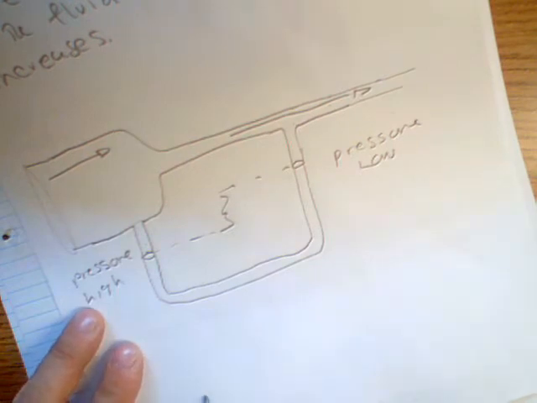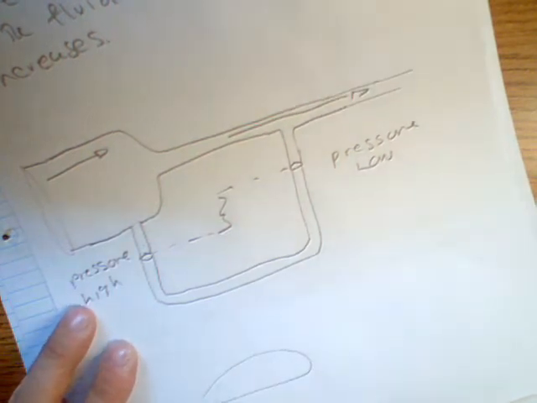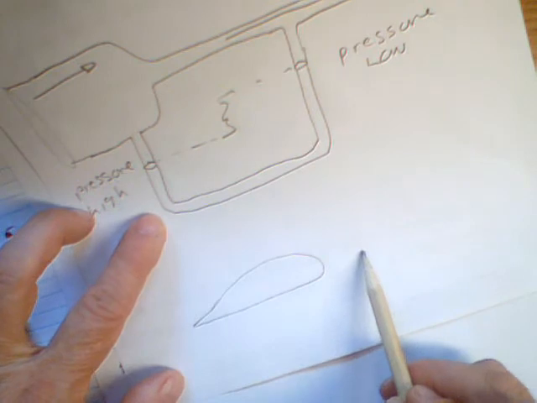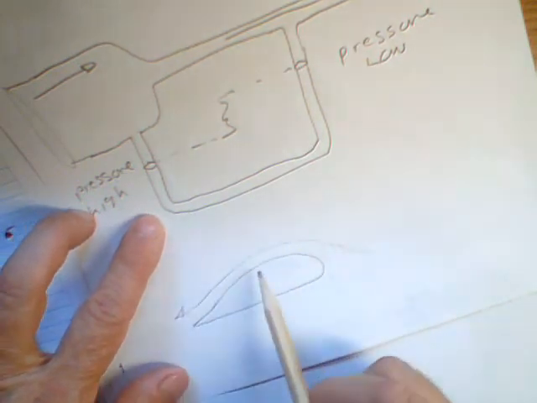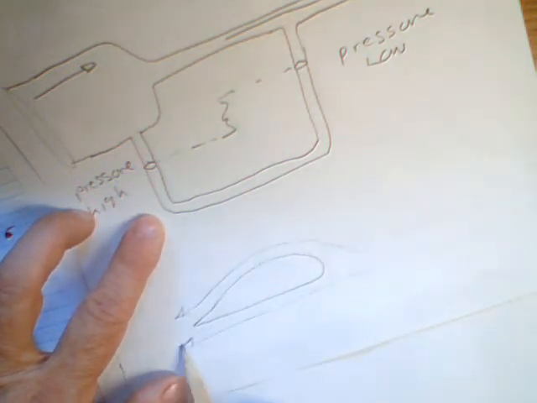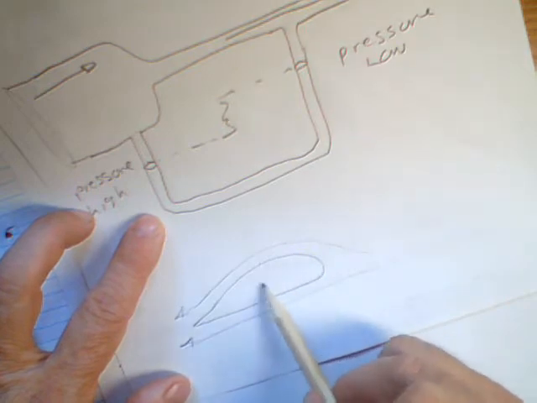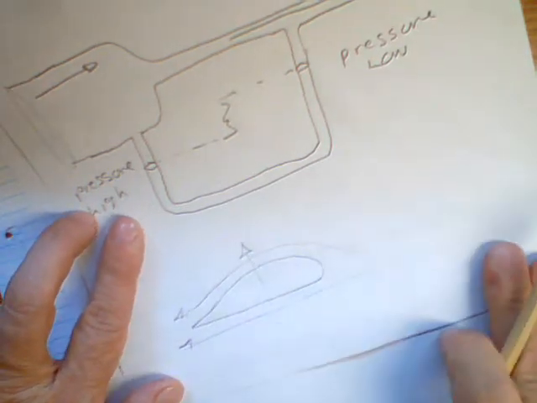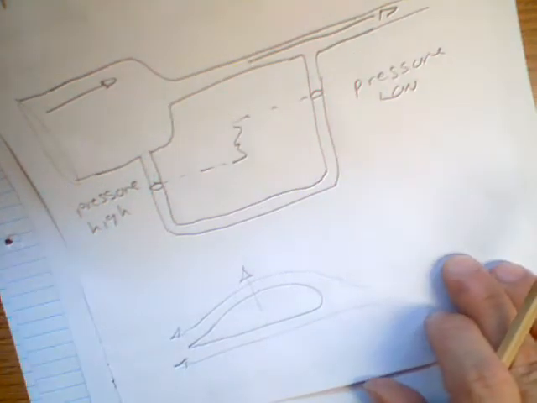It's the reason why an airfoil works and our airplanes fly, because as the air goes over it, there's less pressure, and the less pressure allows for lift. Because remember, air could be a fluid as well.